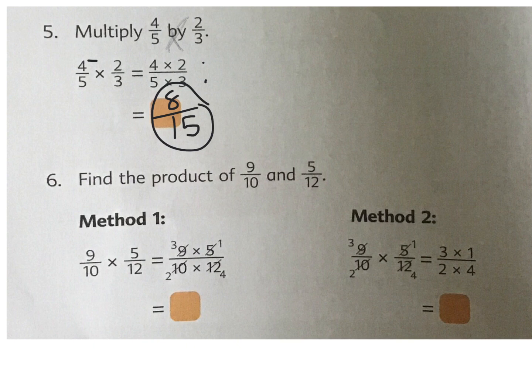So method number 1, 9/5 times 5/12. Just like we did up here, 9 times 5 and 10 times 12. Now instead of multiplying that and getting a big number, what we're going to do is see if we can cancel out any numbers. Are there any numbers that go into 9 and either 10 or 12 evenly? Yes, 3. So 3 goes into 9 3 times. 3 goes into 12 4 times.